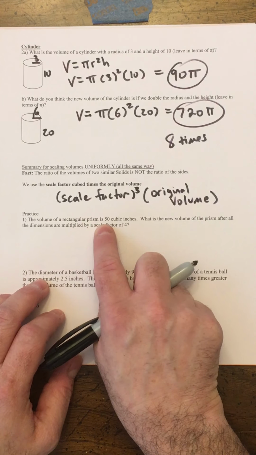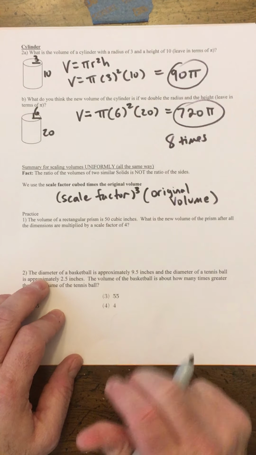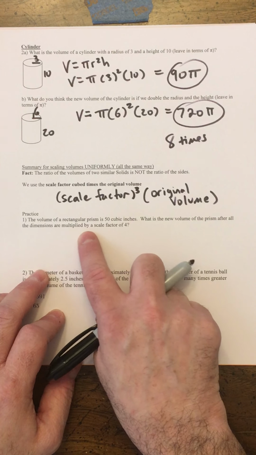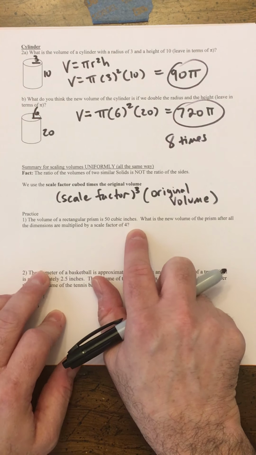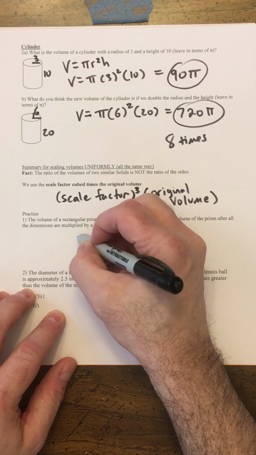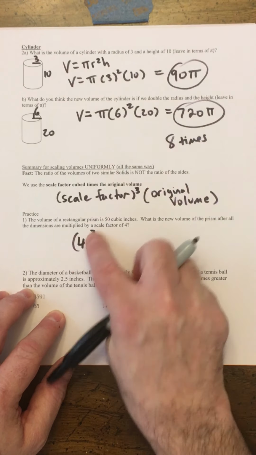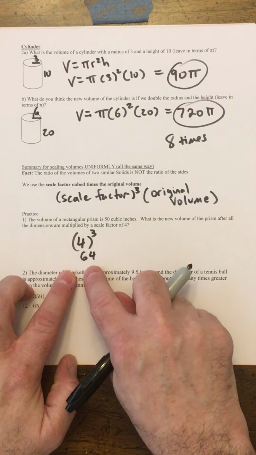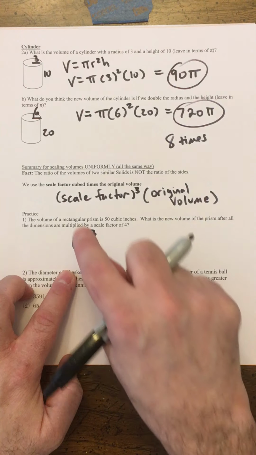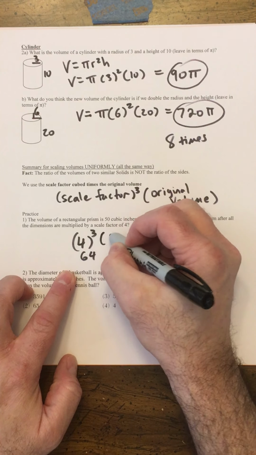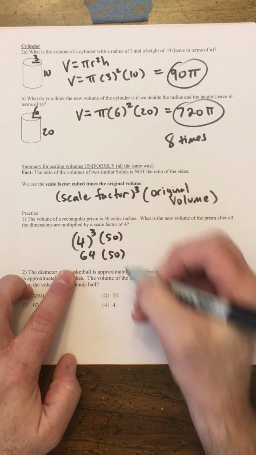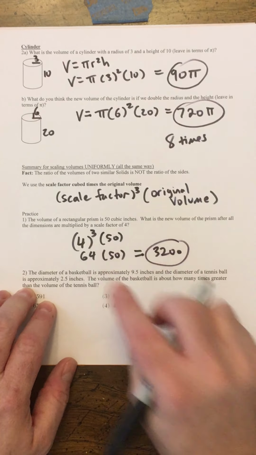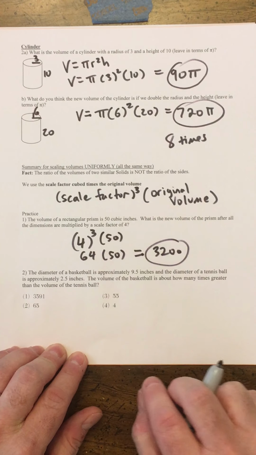All right, so let's try a problem. The volume of a rectangular prism is 50 cubic inches. They're giving you the volume. What is the volume of the prism after all the dimensions are multiplied by a scale factor of 4? Well, here's our new scale factor. It's going to be 4 cubed, 64. We're going to be multiplying, the volume is not 64. The new scale factor is 64. We're going to multiply that by the old volume, and that's going to give us the new volume, which is actually 64 times the size of the original volume.